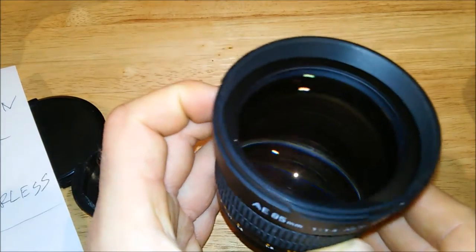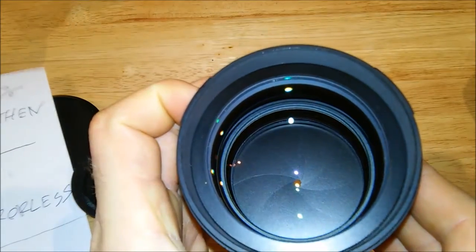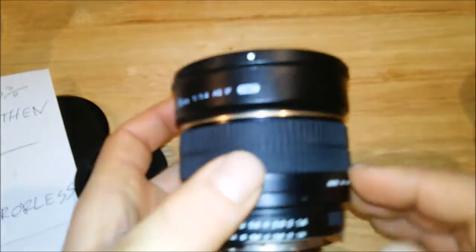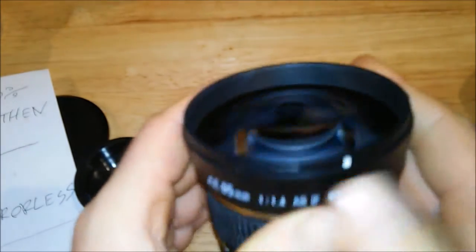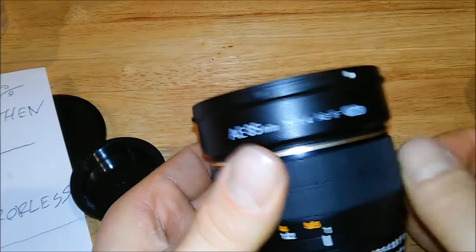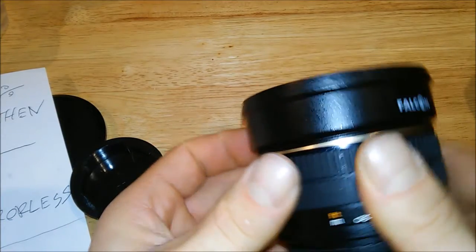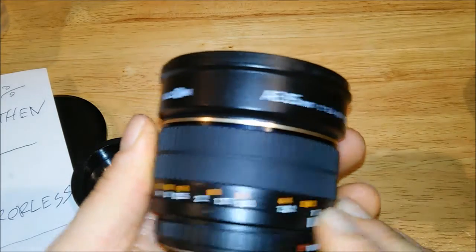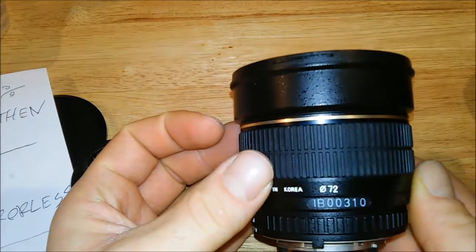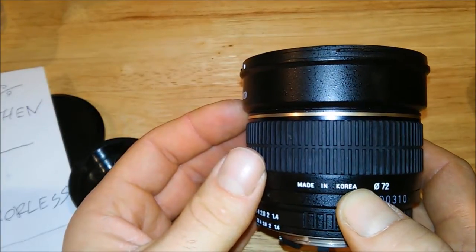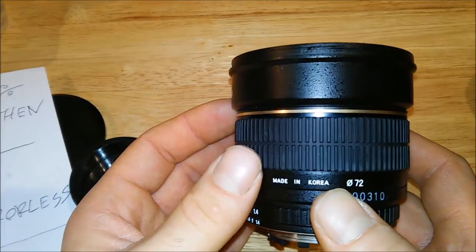Now that's how it looks. The build quality is impressive. It's made of plastic, but it's actually very hard. This rubber ring is not slippery. It's actually very nice. What else? The marks, all of it is in good condition. Oh, it's made in Korea, just like all of those Samyang lenses, as far as I know.